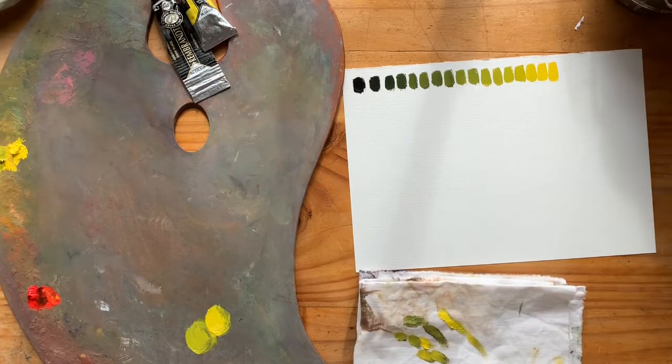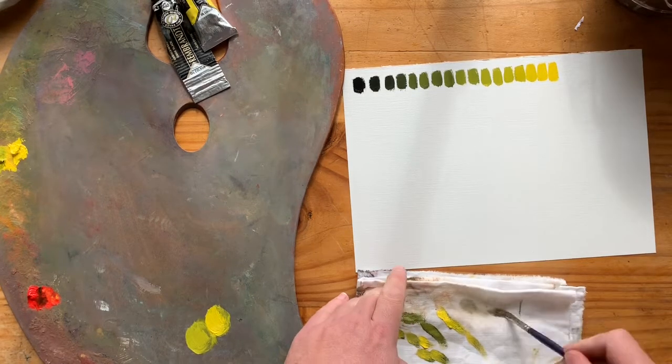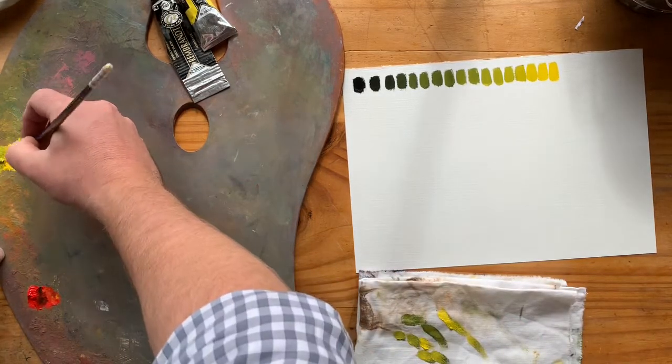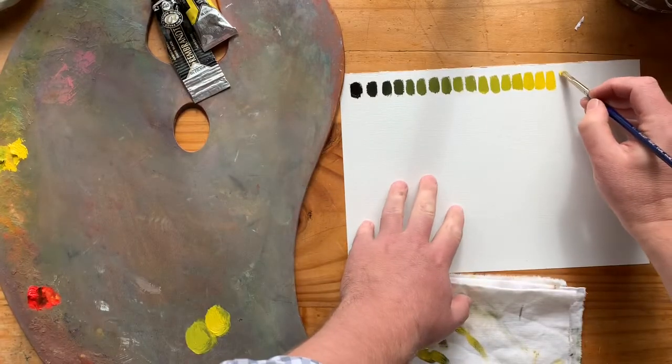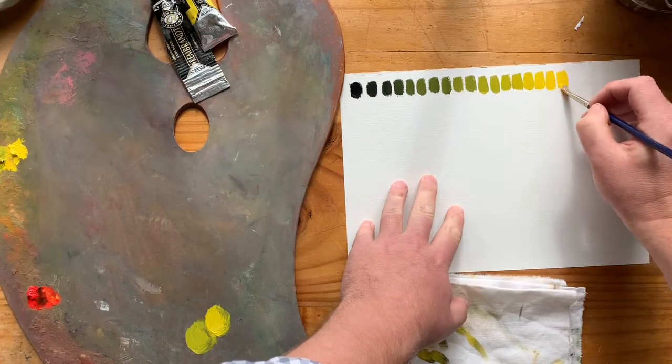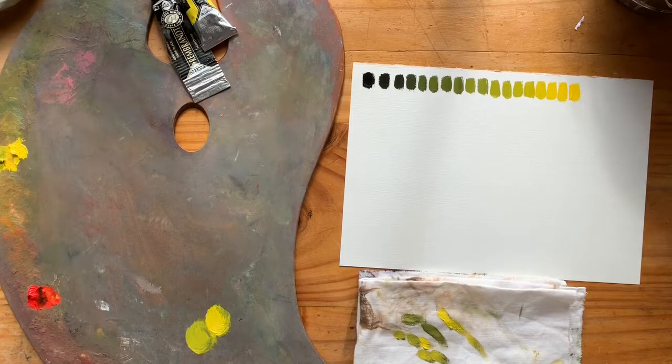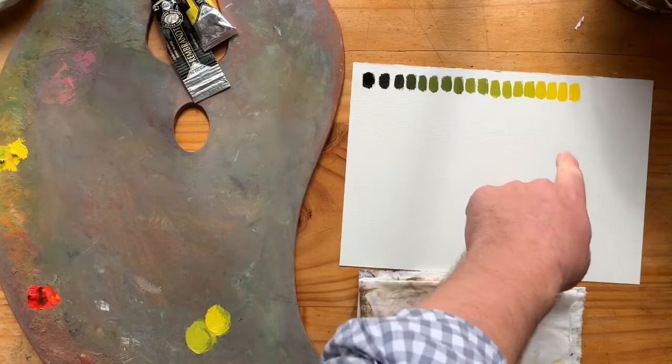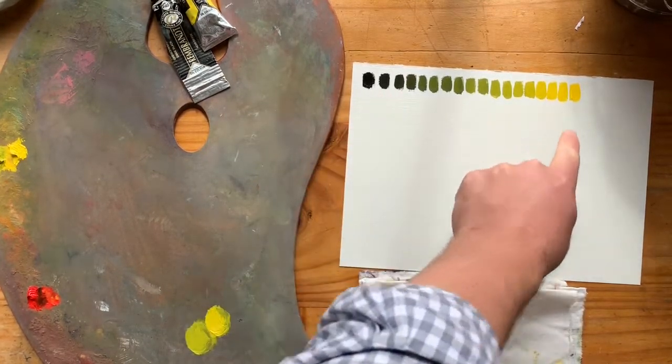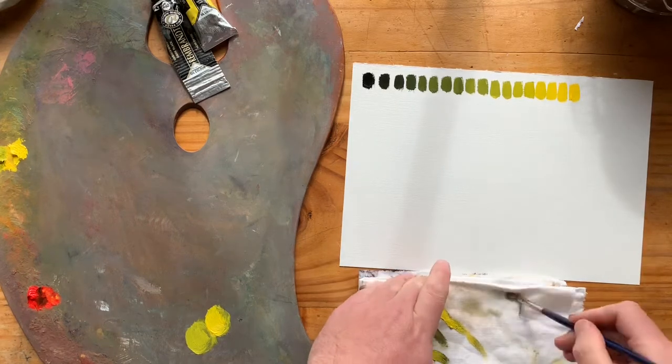Probably nearly as close as we'll get. And then the last thing to do is just some pure yellow. There, probably still could have gone, but there you go. So we've got this lovely gradation now between black and yellow.